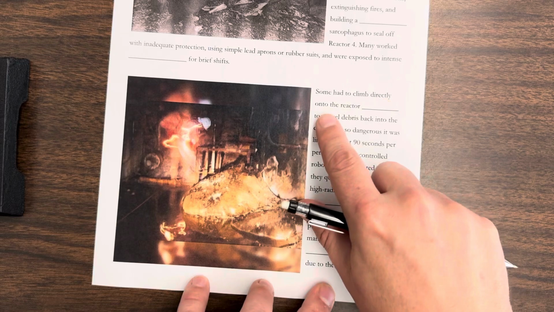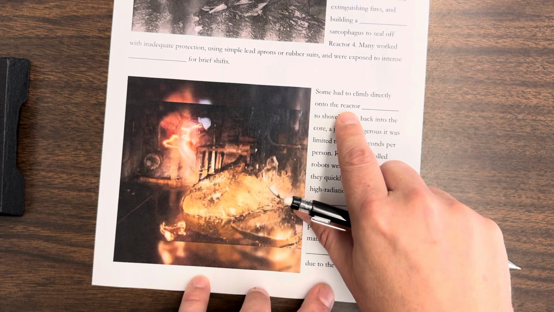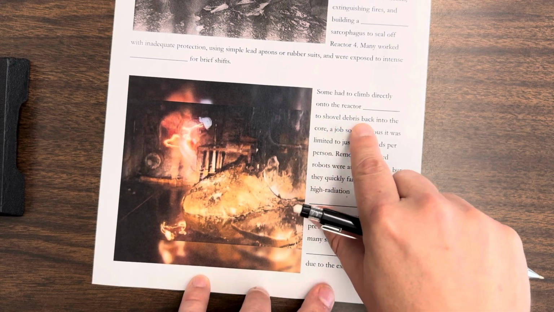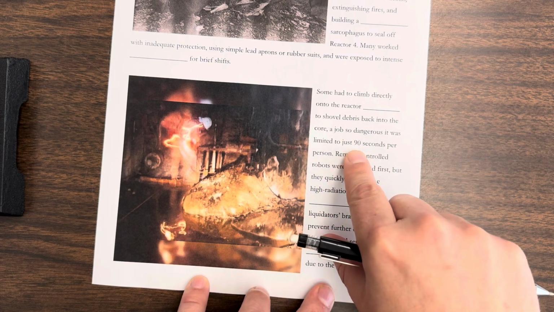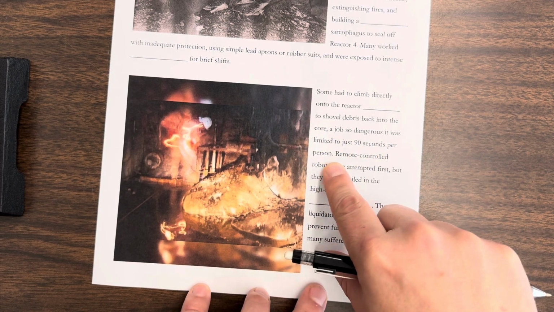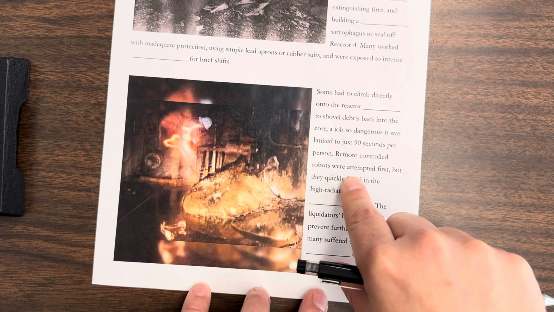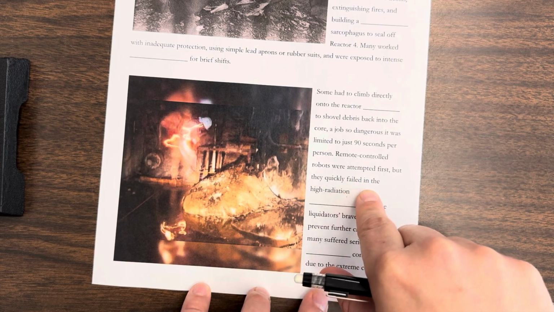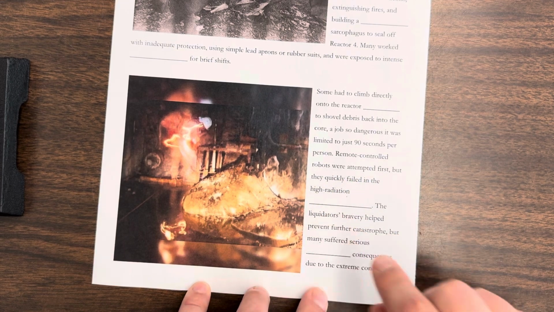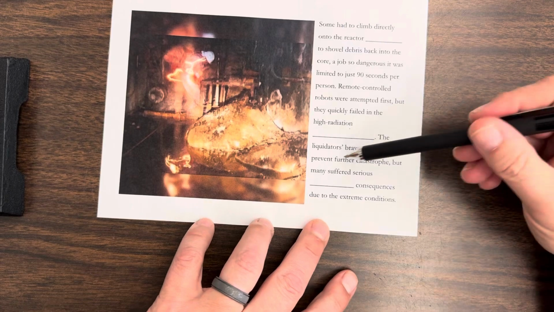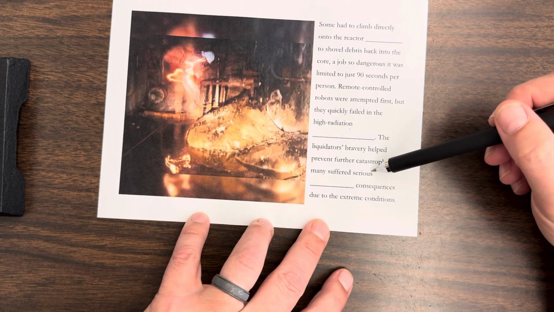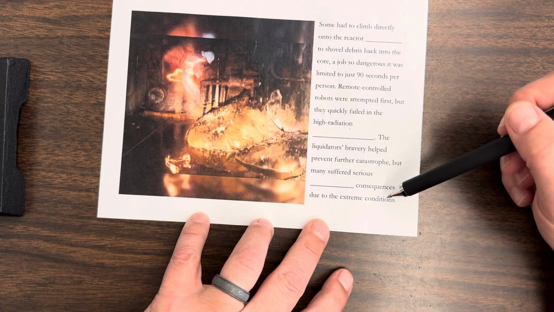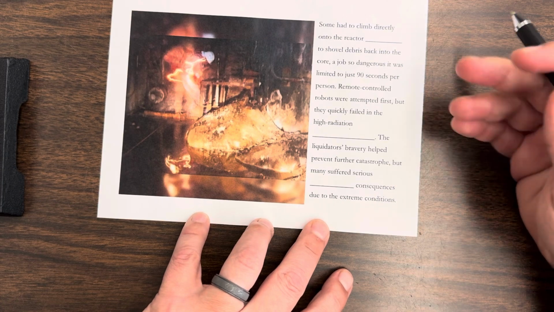Some had to climb directly onto the reactor roof to shovel debris back into the core, a job so dangerous it was limited to just 90 seconds per person. Remote-controlled robots were attempted first, but they quickly failed in the high radiation environment. The liquidators bravely helped prevent further catastrophe, but many suffered serious health consequences due to the extreme conditions.